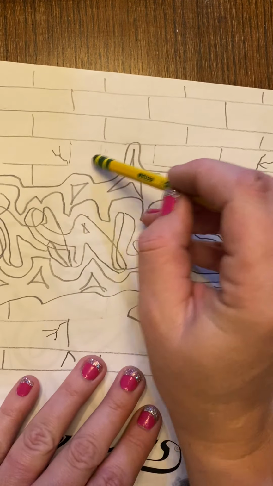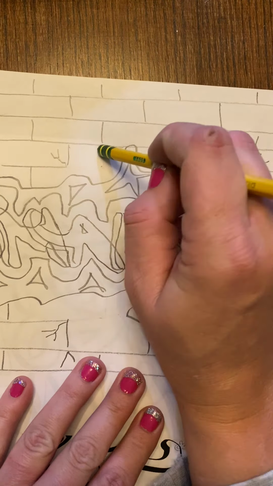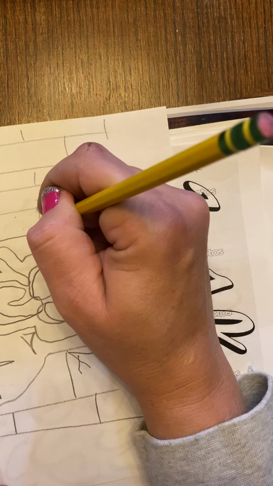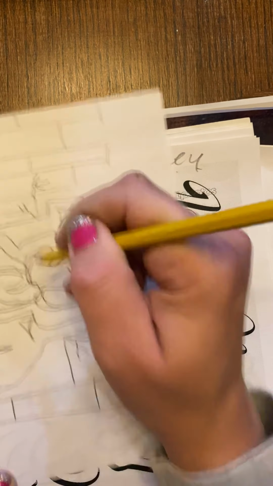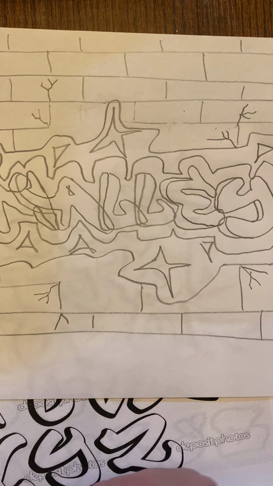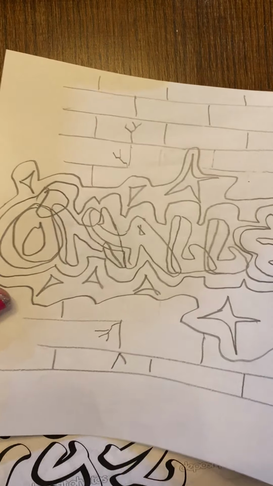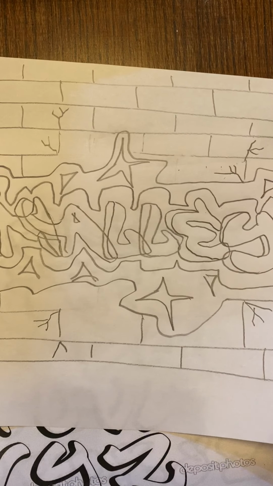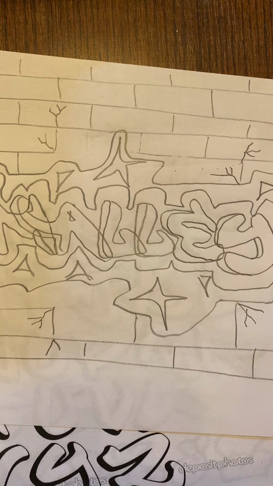I went around and I erased, kind of made it look like the graffiti was busting through. I gave the wall some cracks. Obviously where I vandalized is abandoned property that's not really taken care of. You can texture the bricks, you can color in your tag, but this is what's due Friday. Photographed twice to me, once of the work, once of you holding it up.